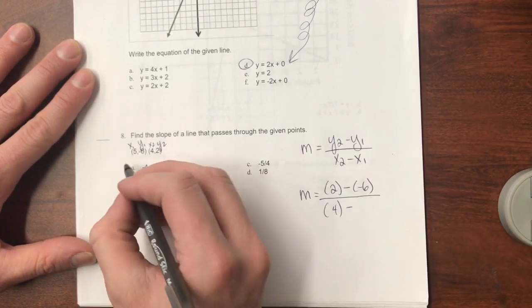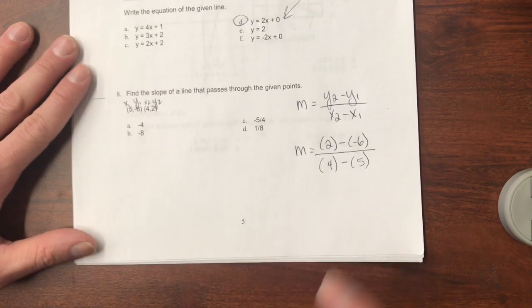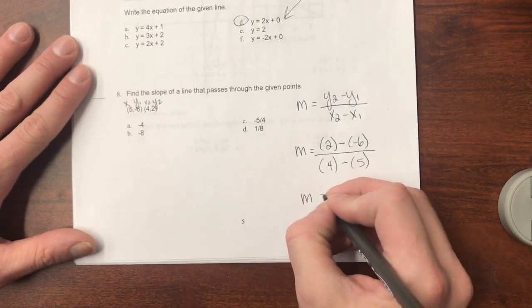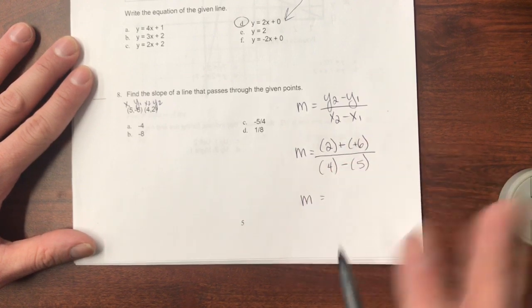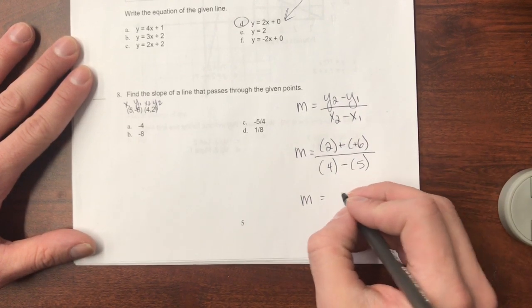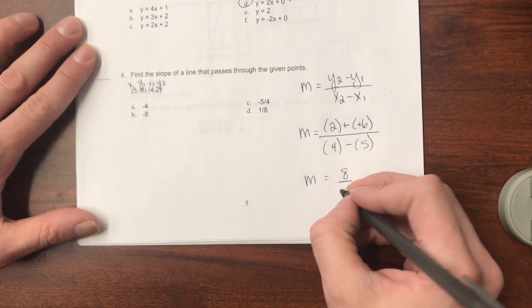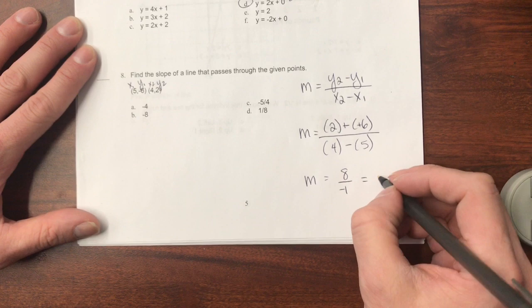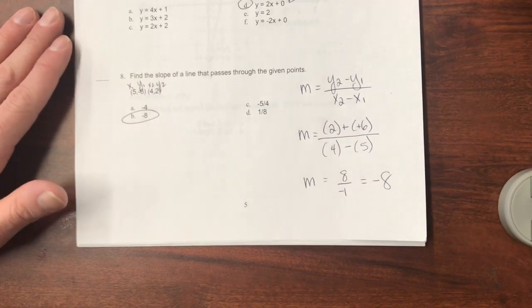X sub 1 is 5. And if you have a calculator, that might be handy, but 2 minus negative 6 is the same thing as 2 plus positive 6. Double negatives make a positive, just like grammar. That becomes 8. 4 minus 5 is negative 1, and 8 divided by negative 1 is negative 8. B.